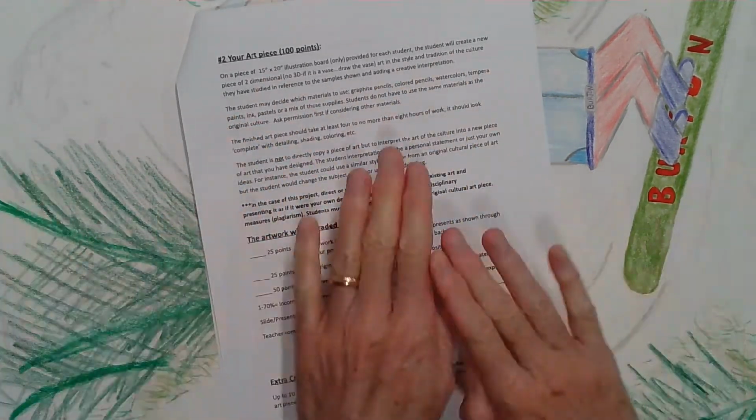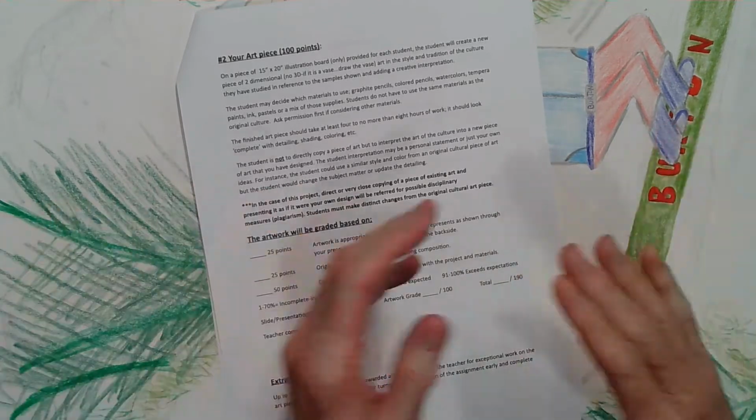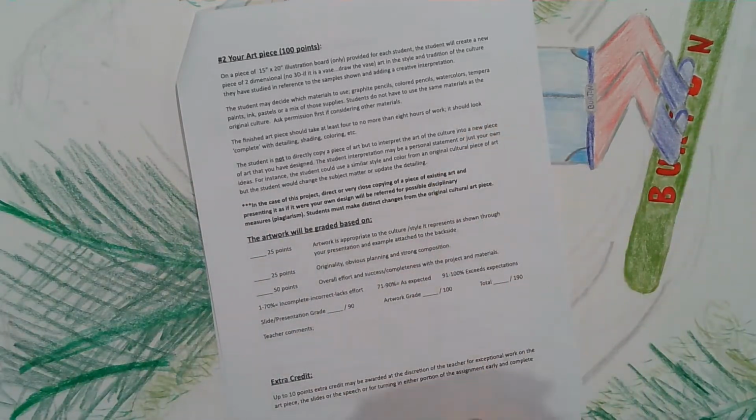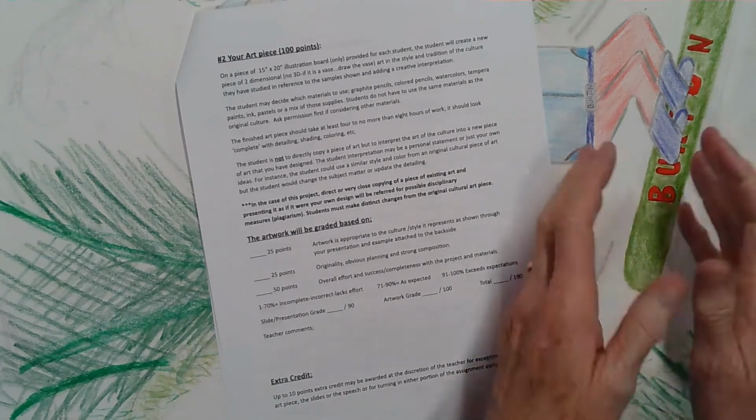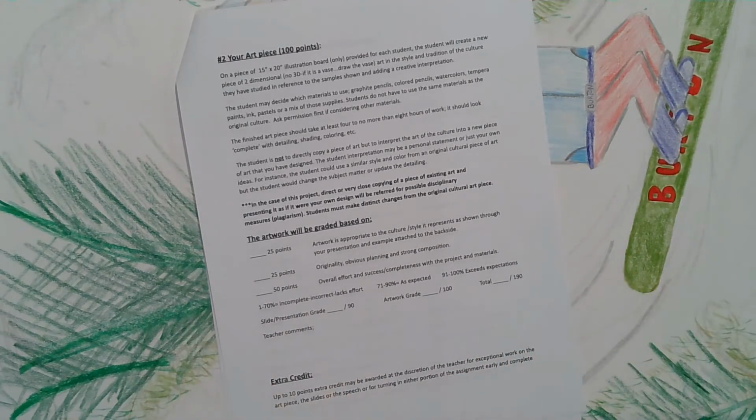A new piece of two-dimensional art, so no 3D. If you're making a vase or a sculpture or something, you have to do a drawing of the sculpture or whatever. So just make it a two-dimensional piece of art, and it's in reference to something you saw, but you're going to add some type of creative interpretation.